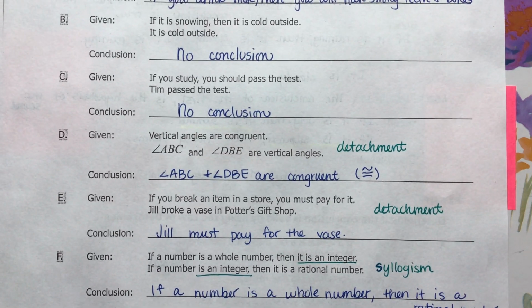So here you have it. These are the end of the examples for our notes today. If you have questions, make sure to bring them to me to class tomorrow.